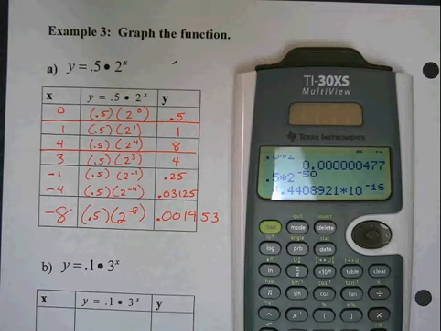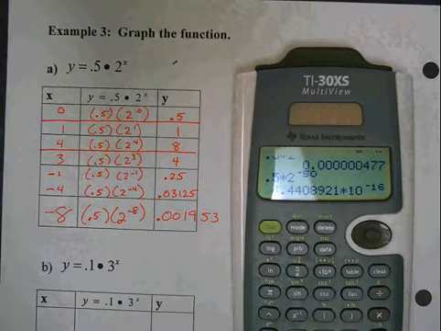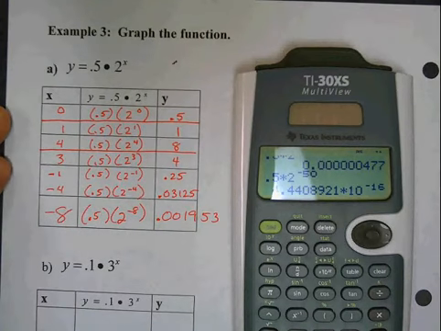But was it really 0? No. It's close. It's really close. But it's still not 0. All right? Let's look down here at a little different one.